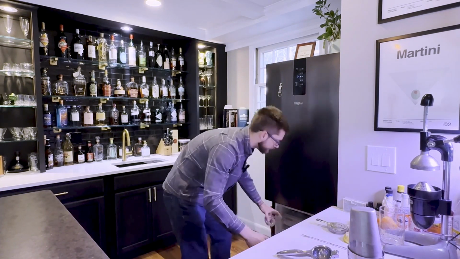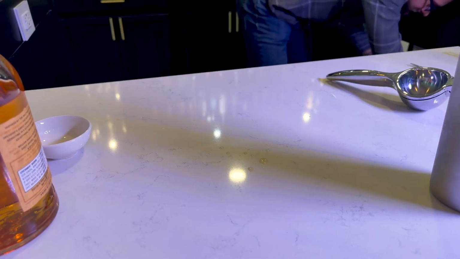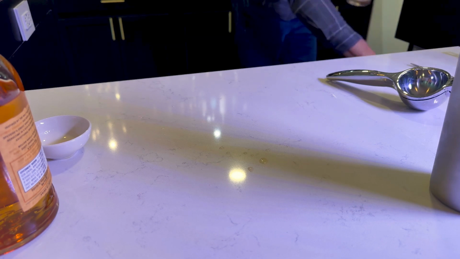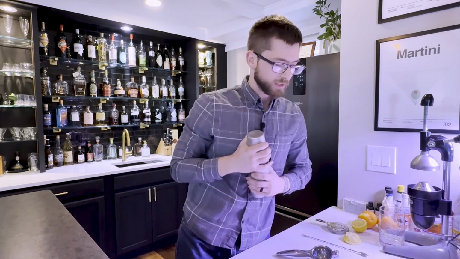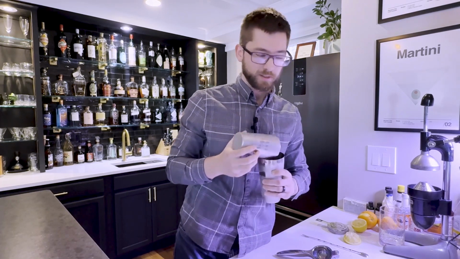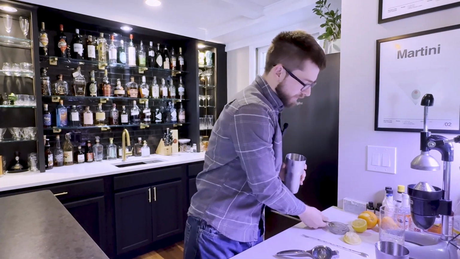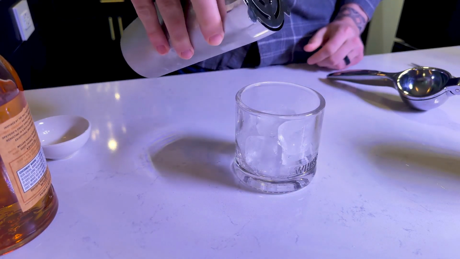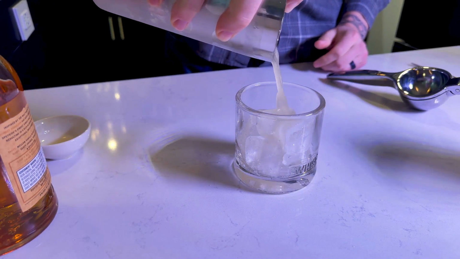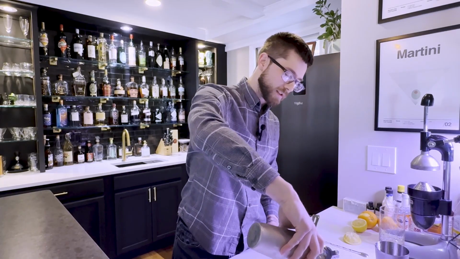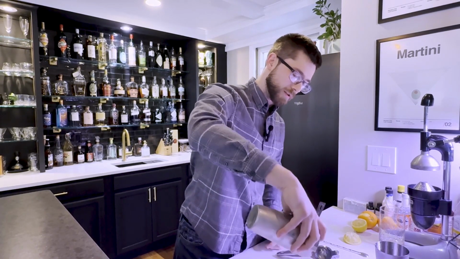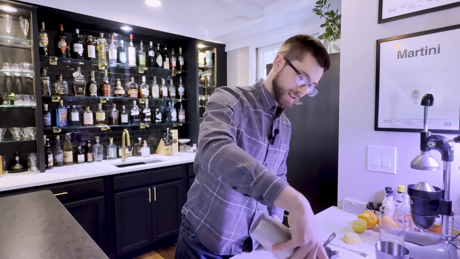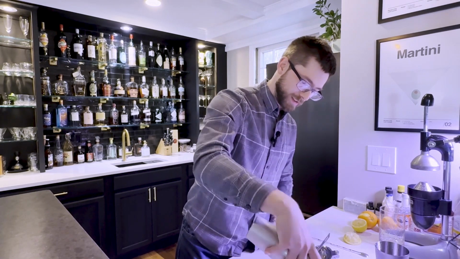Okay, so we're gonna grab some fresh ice. Always wanna make sure you have fresh drink ice. Control the dilution of your cocktails. Strainer. Strain that over ice. There you go. You know it's diluted enough when the shaker is so cold it hurts your fingers. This is a labor of love, folks.